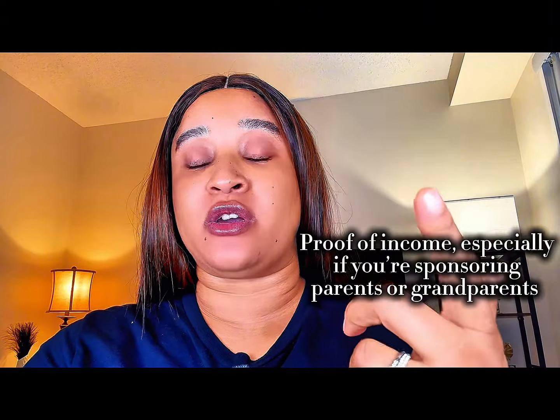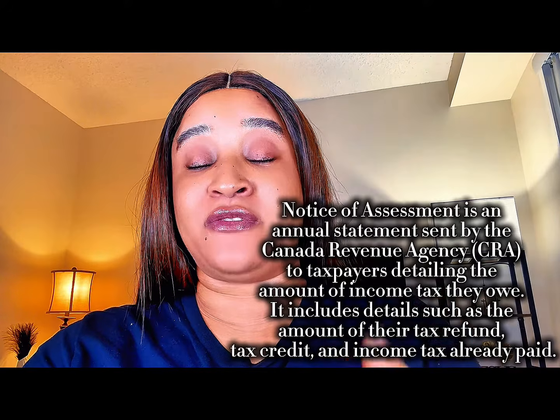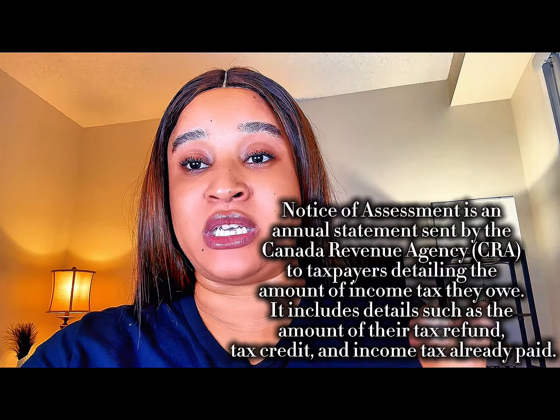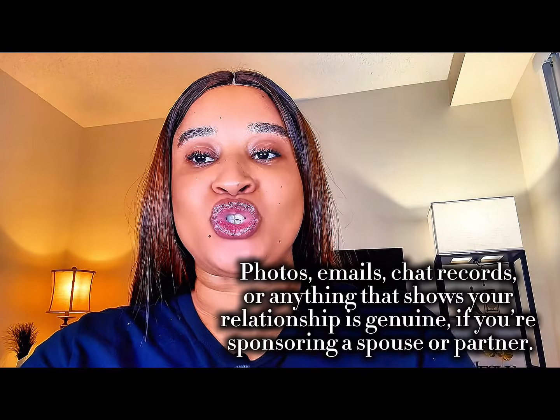The third one is proof of income, especially if you are sponsoring parents or grandparents. This could be your notice of assessment from the CRA or recent pay stubs. If you're in Canada, you should know what a notice of assessment is. If you're a permanent resident of Canada, you should know what a notice of assessment is, because I also used that for my application.